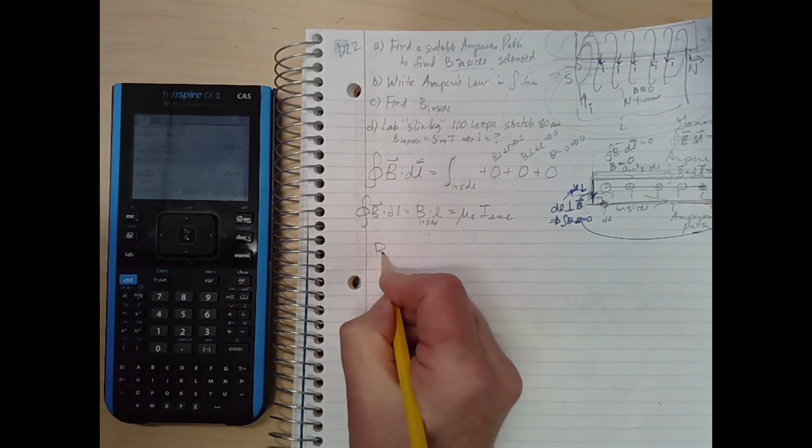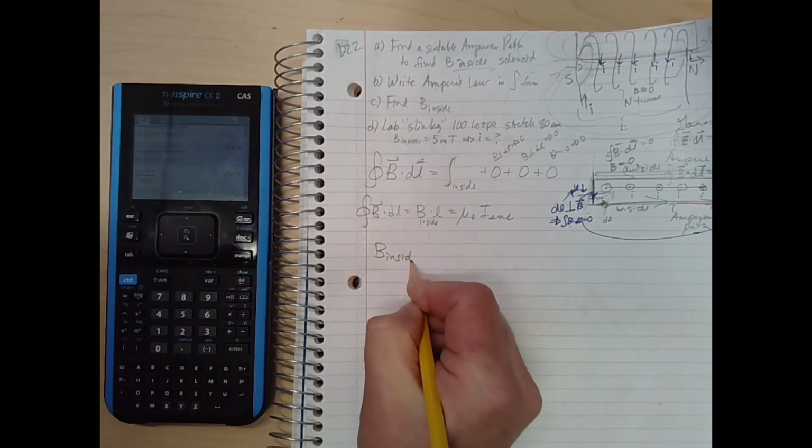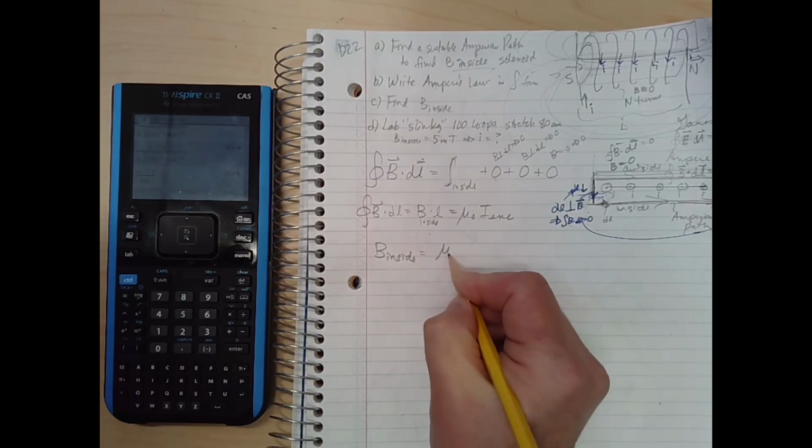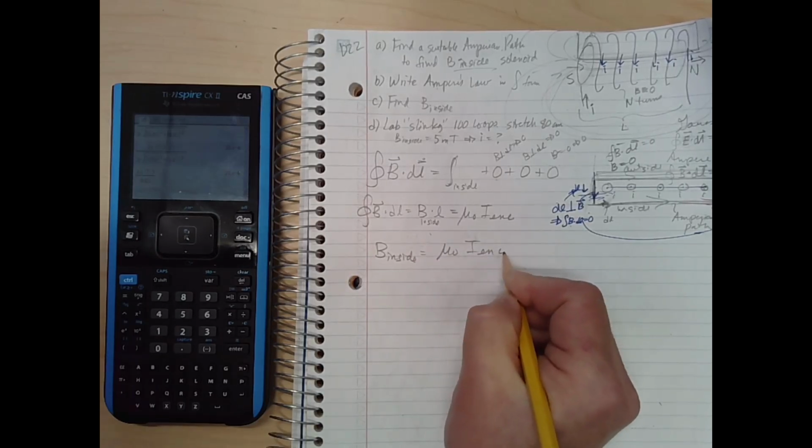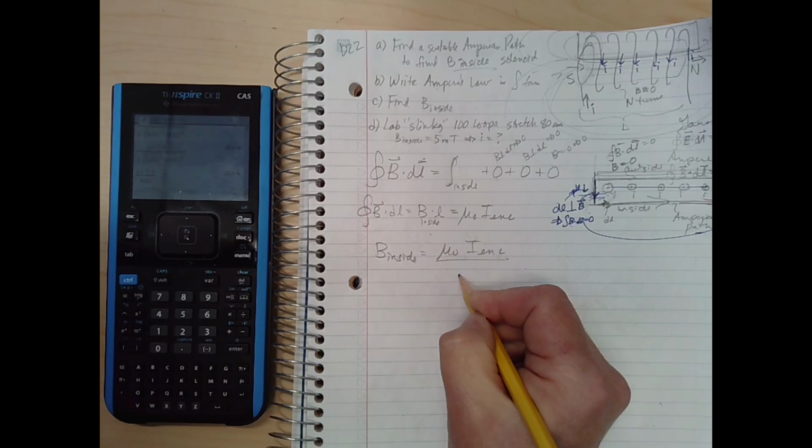If we want to calculate B inside, which was the goal, it's going to be mu naught I enclosed over L.